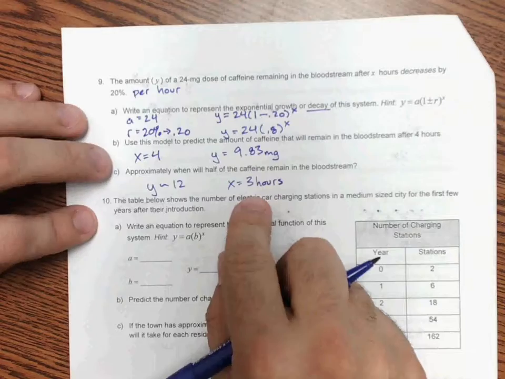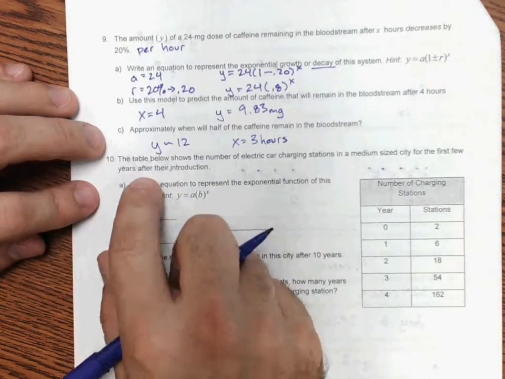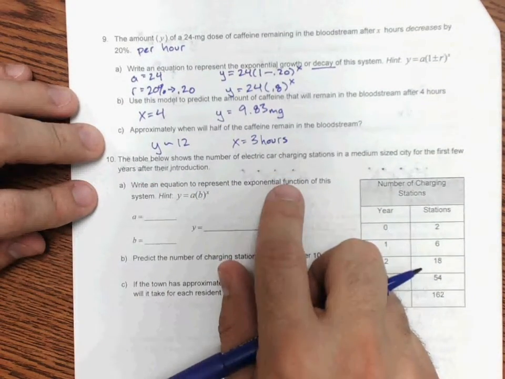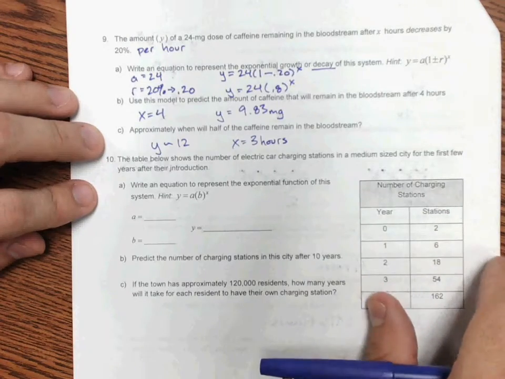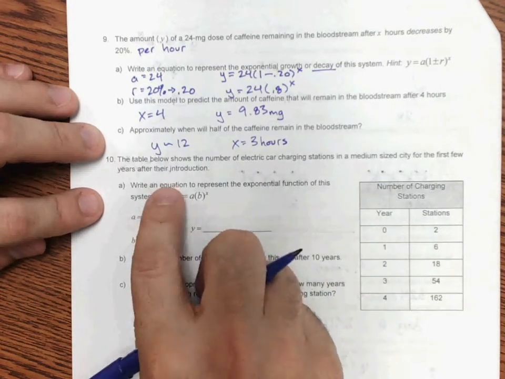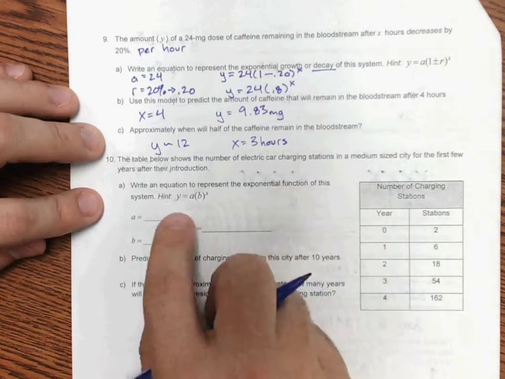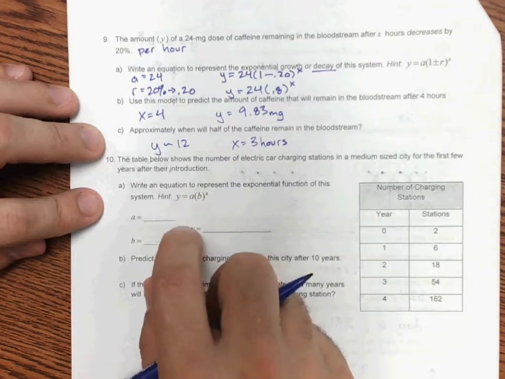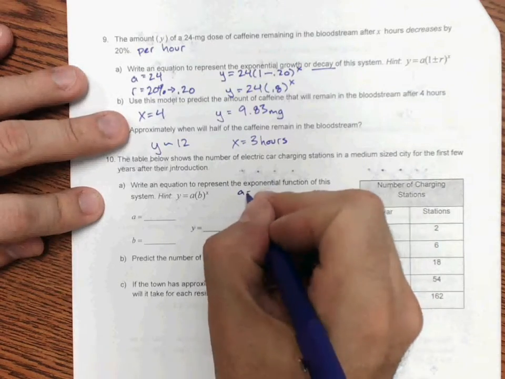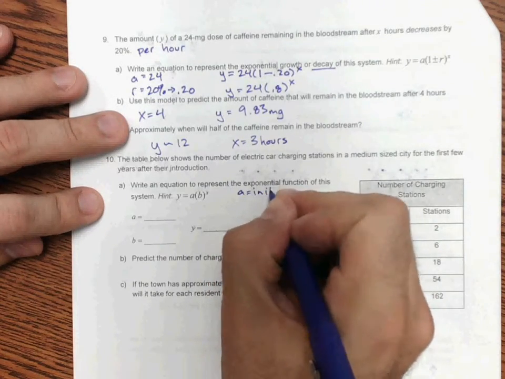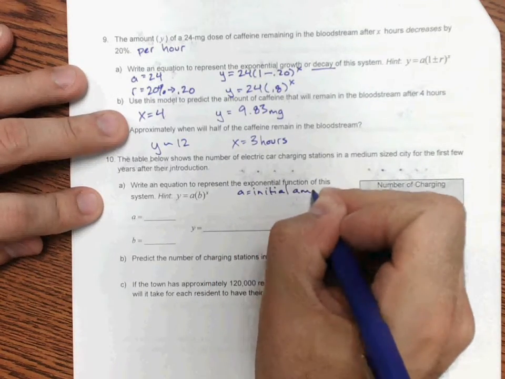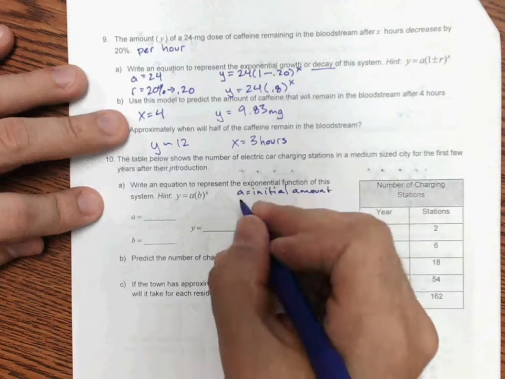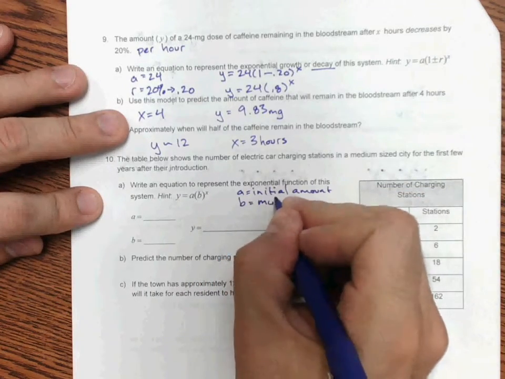Okay. Number 10. The table below shows the number of electric car charging stations in a medium-sized city for the first few years after their production. Write an equation to represent the exponential function of this system. And it says, hint, the equation is y equals a times b to the power of x. Now remember, a is the initial amount. And since we're using b here, b is going to be the multiplier.